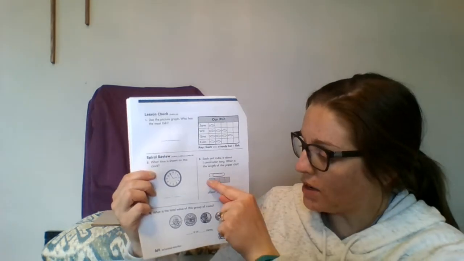Number 3, each unit cube is about 1 centimeter long. What is the length of the paper clip? So I know we haven't talked about centimeters yet because we skipped ahead to chapter 10, but centimeters are on the other side of your ruler. They're just another form of measurement. So they're saying that each of these cubes is 1 centimeter long. So if each of these is about 1 centimeter long, how long would that paper clip be?